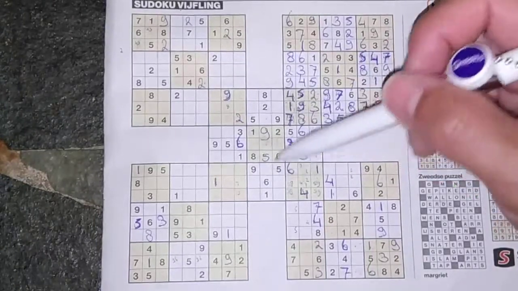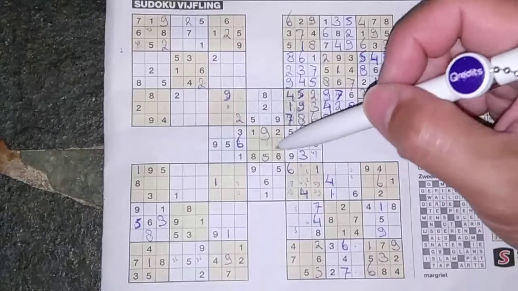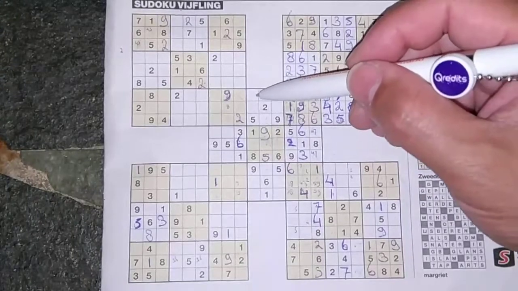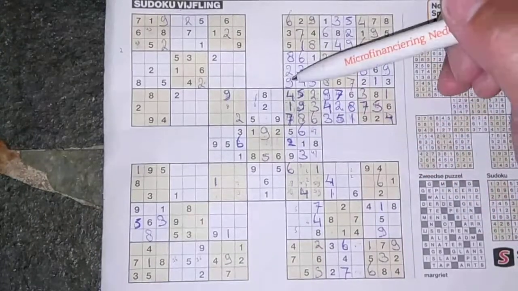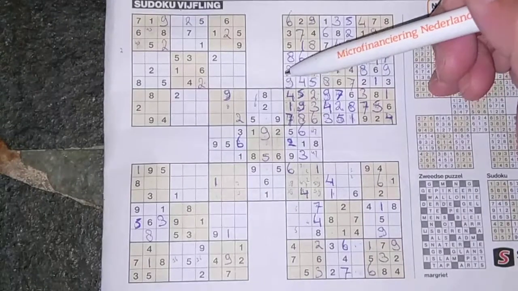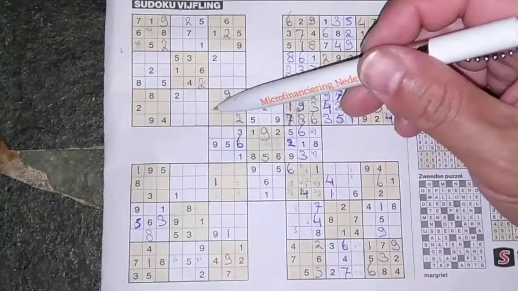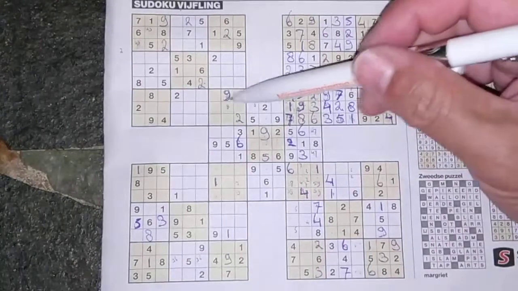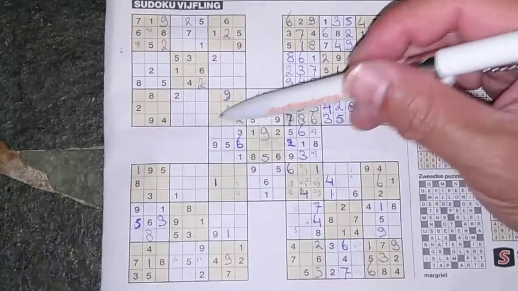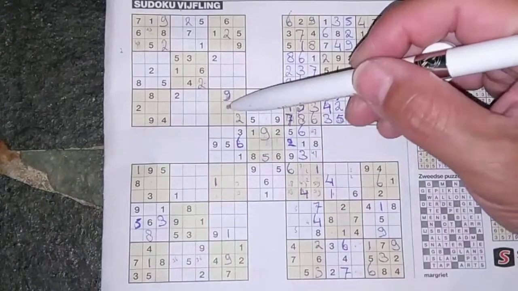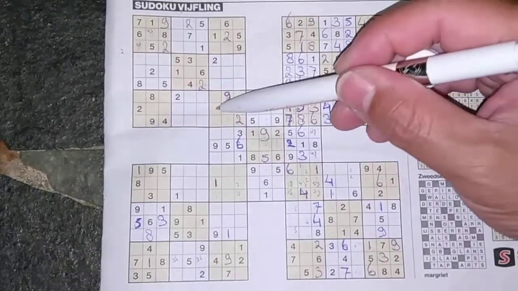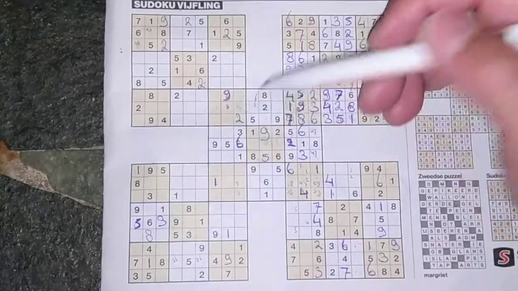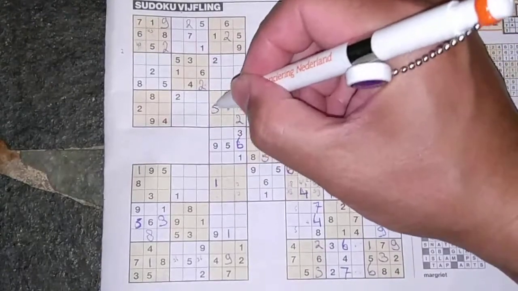6, 6. So we have a 6 in this column, 6 in the middle column. So in that column here, 6 or there, 6. 5. I see it. 5 in this column, 5 in the third row, so the row between. The only 3 places for the 5 could be here, here, or there. We have a 5 here, so this cannot be a 5. We have a 5 here, so this cannot be a 5. The only place for the 5 should be there.